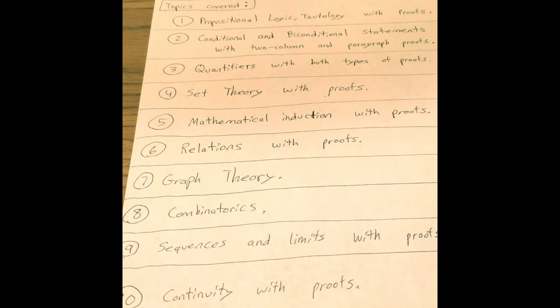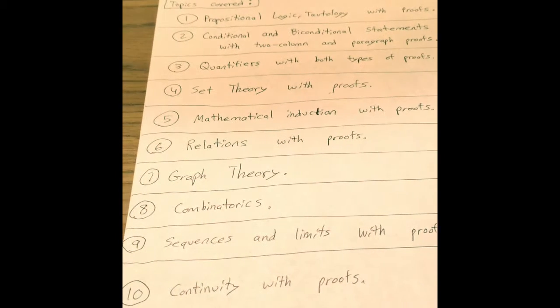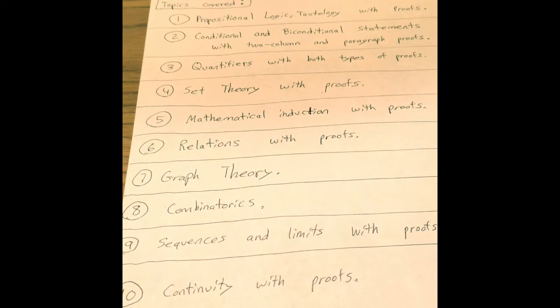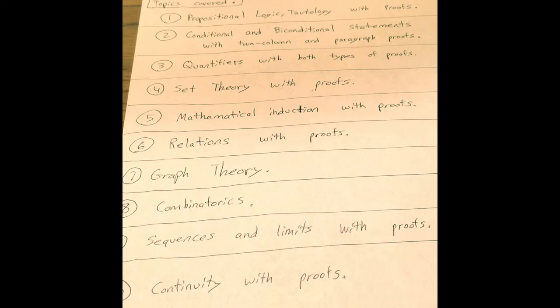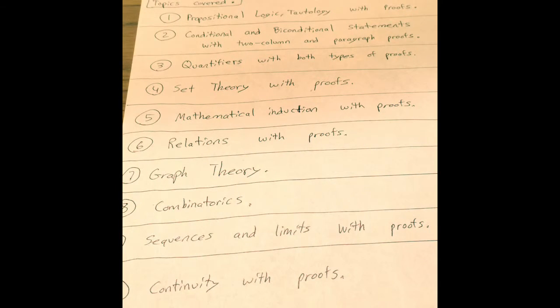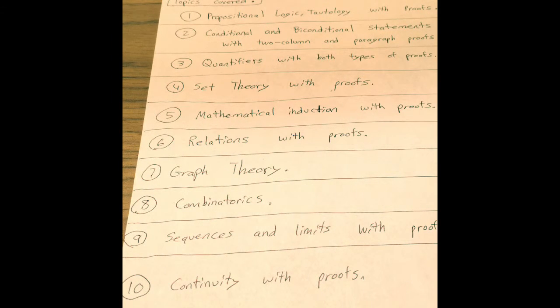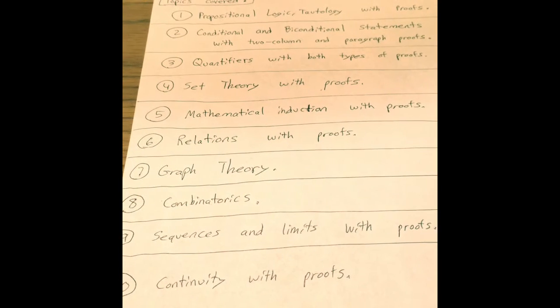Then after that, we'll go into mathematical analysis. So we'll begin with rigorously defining what a sequence and a limit are, and then we'll prove several things about sequences and limits. And then last, we'll end with a rigorous treatment of continuity, and we'll prove several results with that. So I hope you all will enjoy this course.